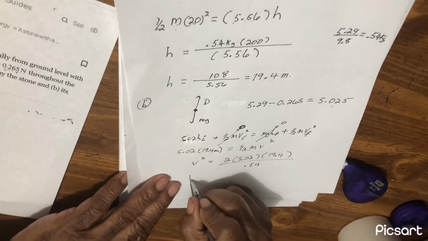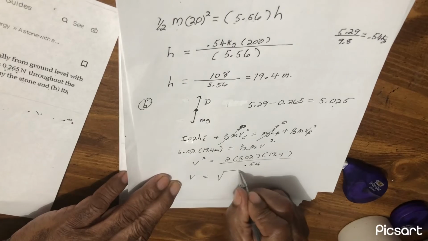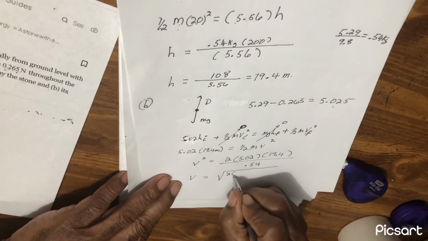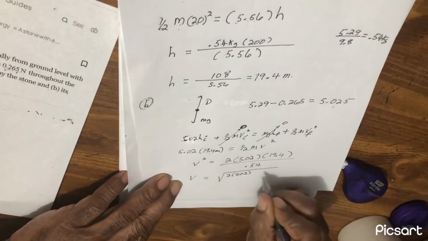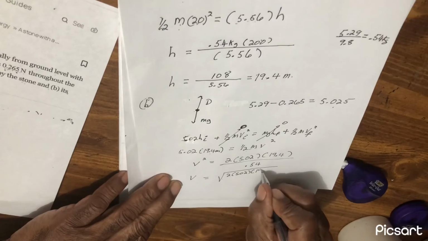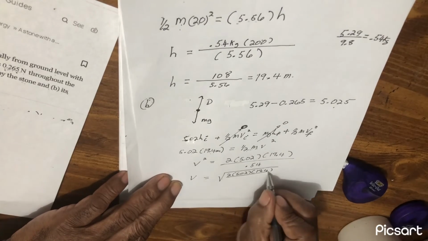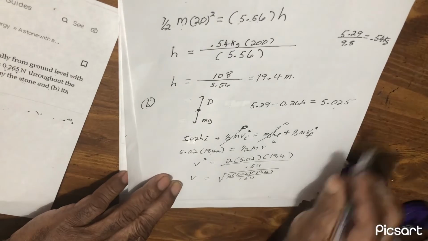So v is equal to the square root of 2 times 5.02 times 19.4 divided by 0.54.